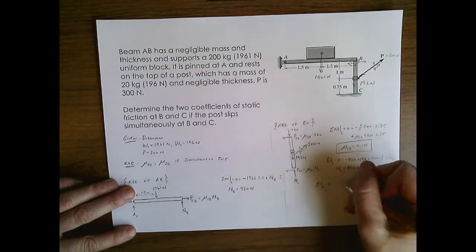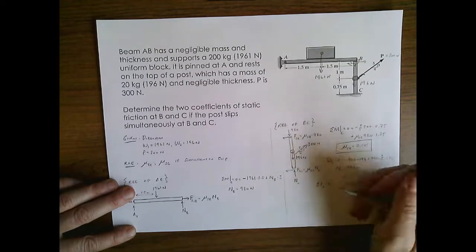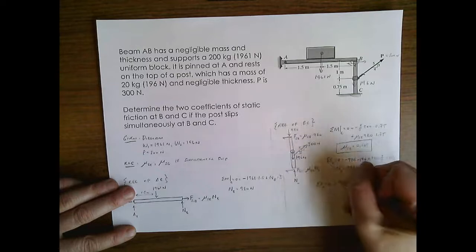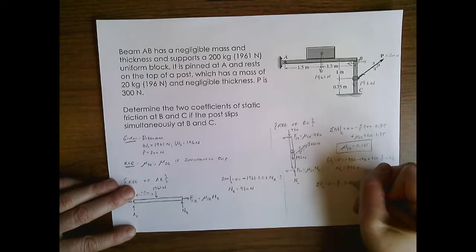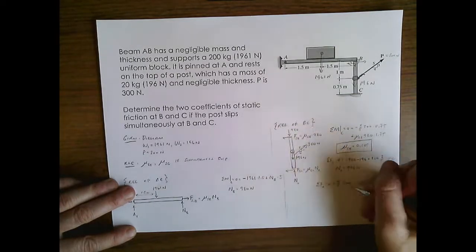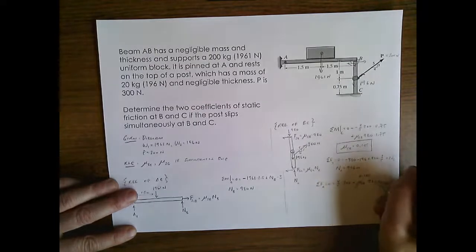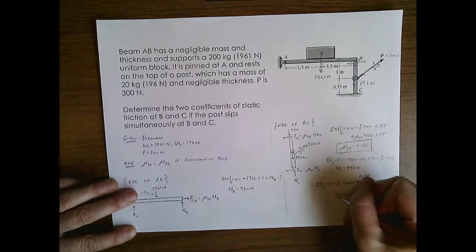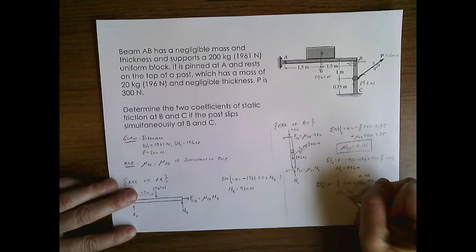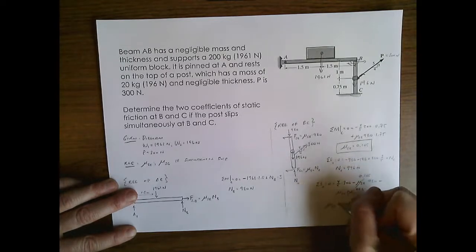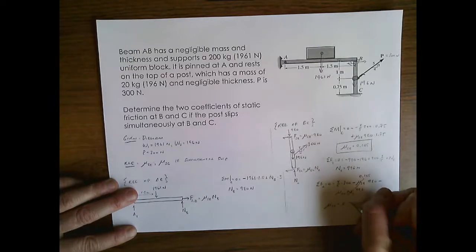I get 4/5 times 300 minus mu SB times 980. Mu SB I know now is 0.105, minus mu SC times NC. NC is 996, so I can go ahead and solve for mu SC. When I do that, I get mu SC is 0.138.